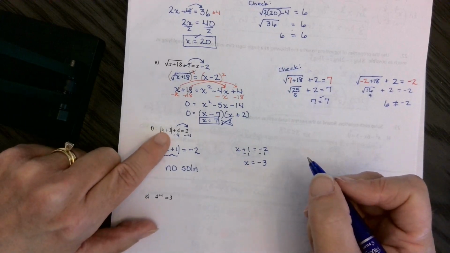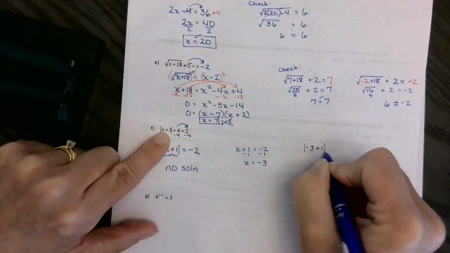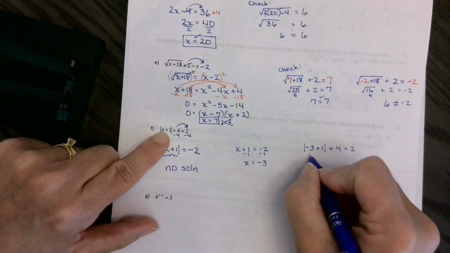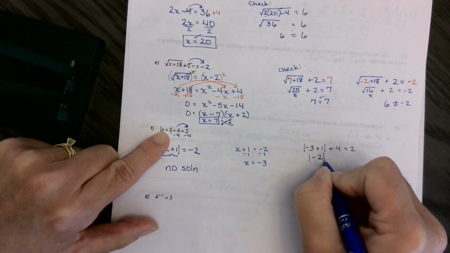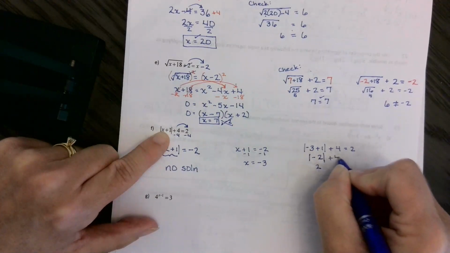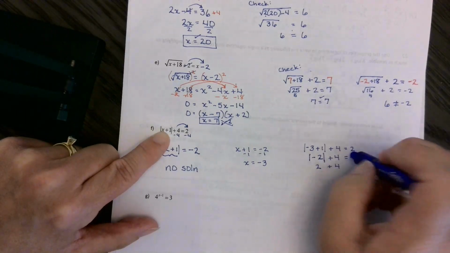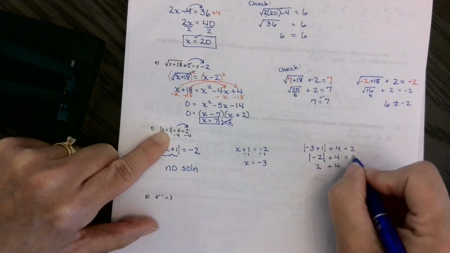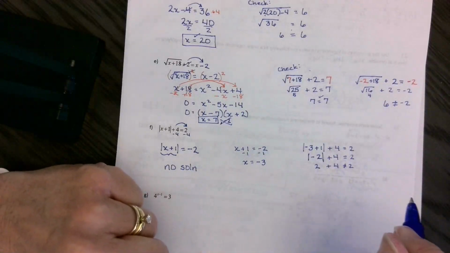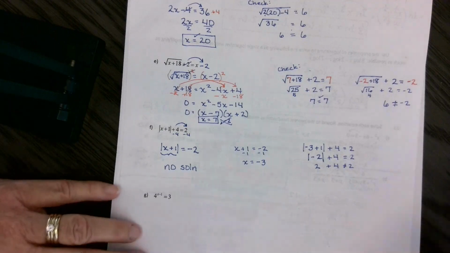Well, if you checked that, the absolute value of -3 plus 1 plus 4 should give us 2 if that is right. Well, this gives me the absolute value of -2, and the absolute value of -2 is 2. 2 plus 4 does not equal 2. It gives us 6. So that doesn't check. And if you do a positive, it's not going to work either.